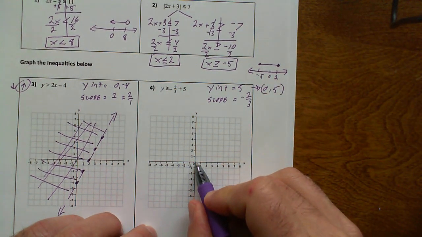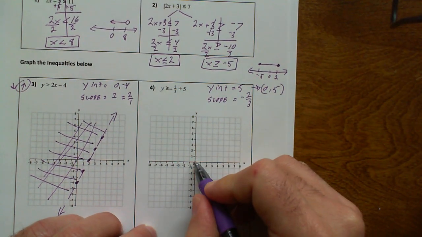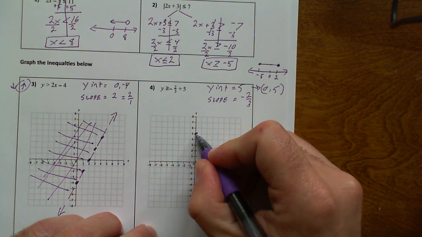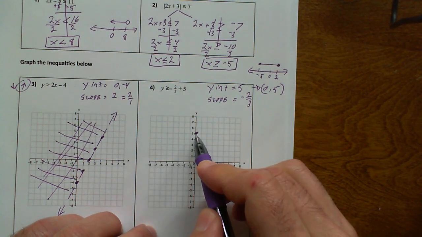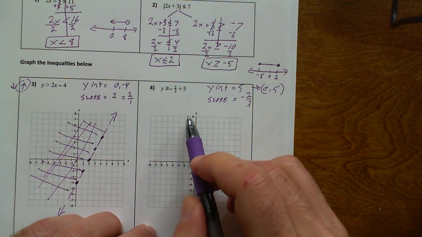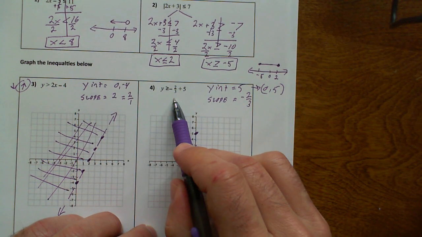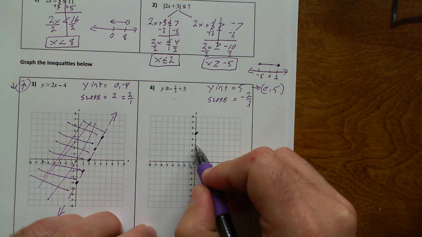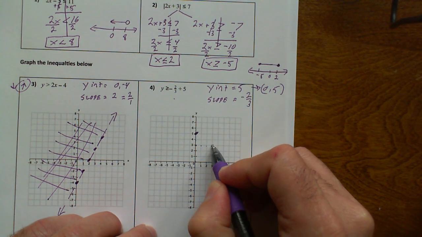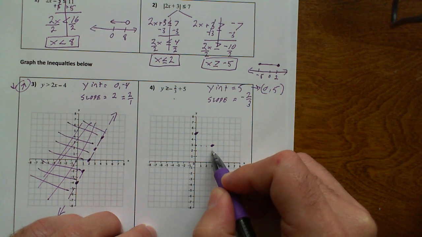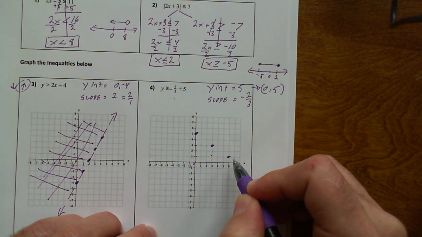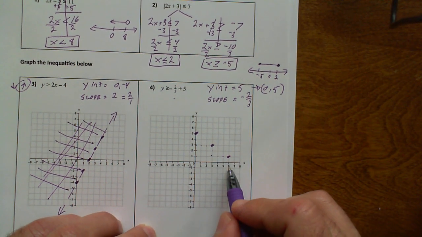Okay, so let's go y-intercept of 5. Positive 5, that means I go up 1, 2, 3, 4, 5. There's my y-intercept at 5 on the y-axis. And negative 2/3 is my slope. That means I go down 1, 2 over 1, 2, 3. Down 1, 2 over 1, 2, 3.